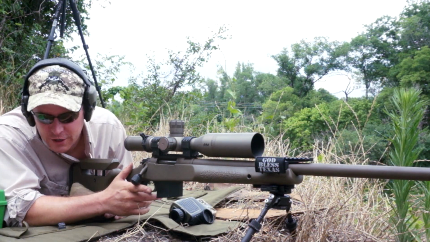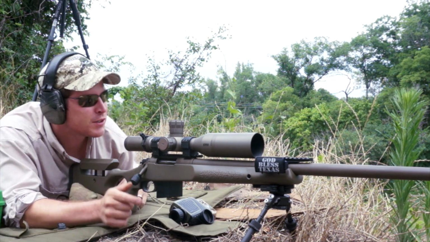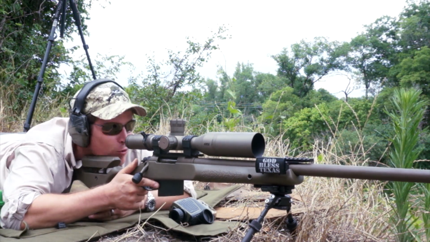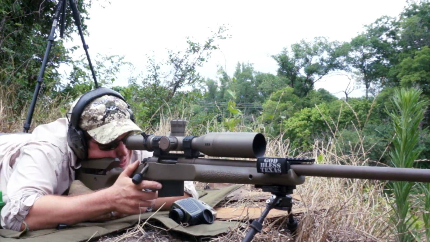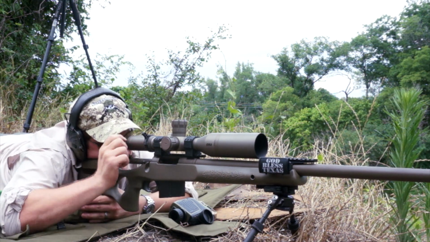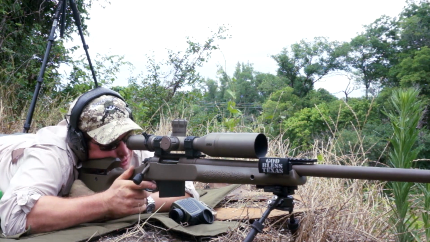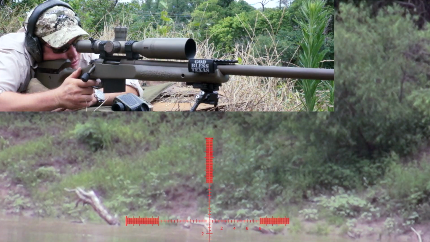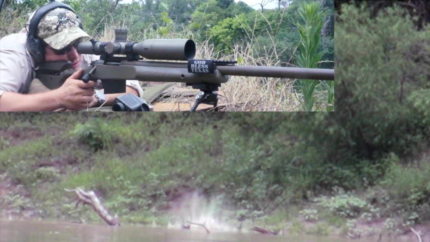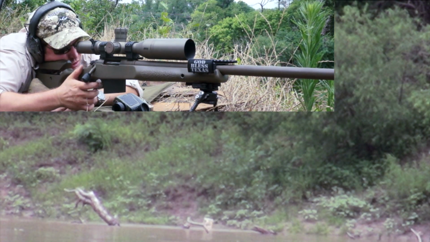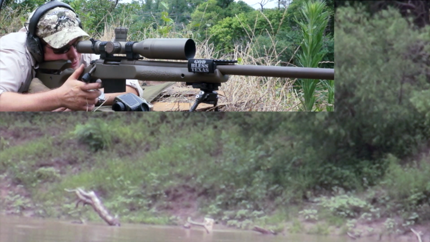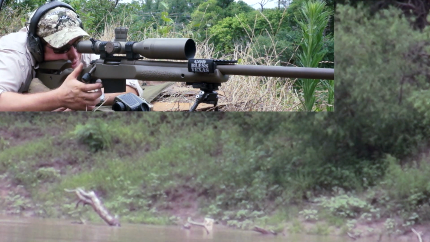Okay, I actually did find a slightly smaller target. It's half submerged in water there at the bank. It's at 607 yards. Hopefully you can actually see the impact with the splash, but you can definitely hear it come back.